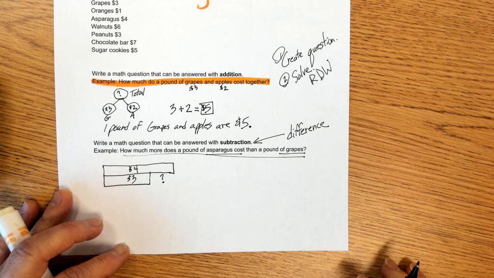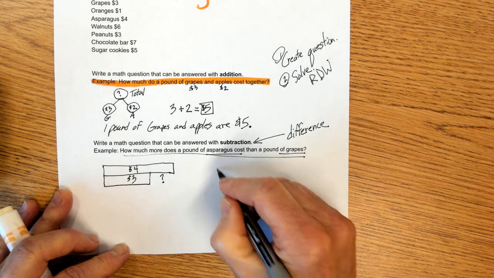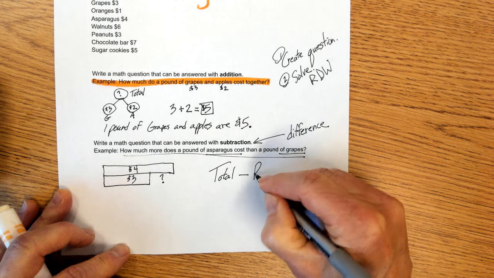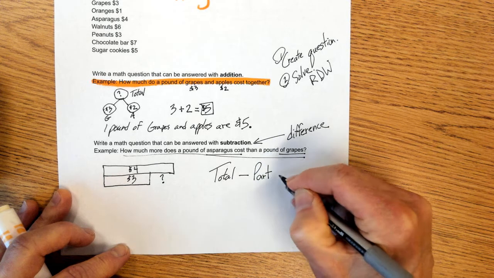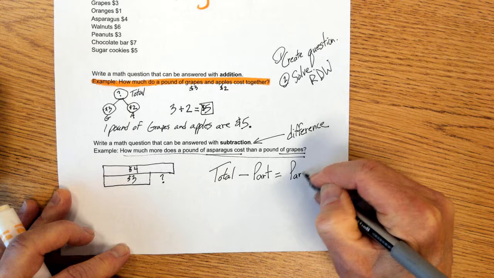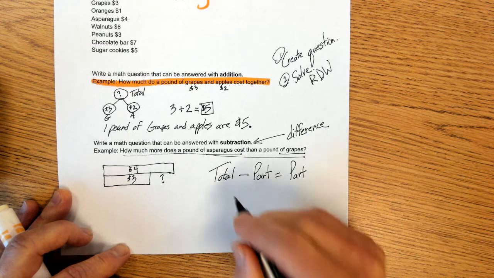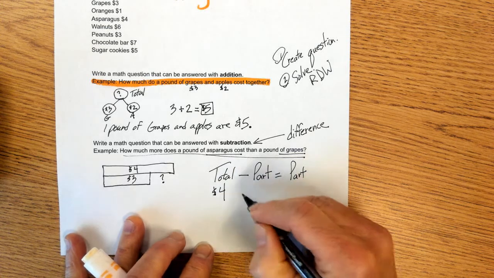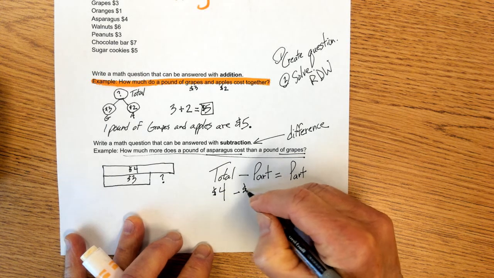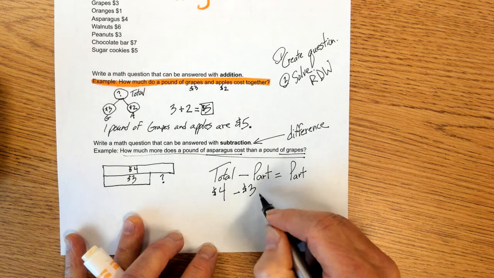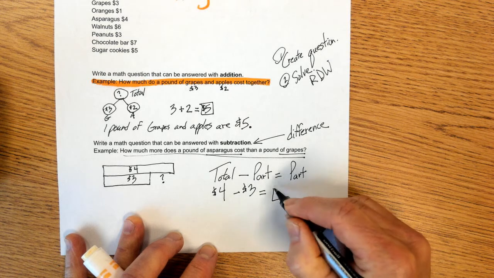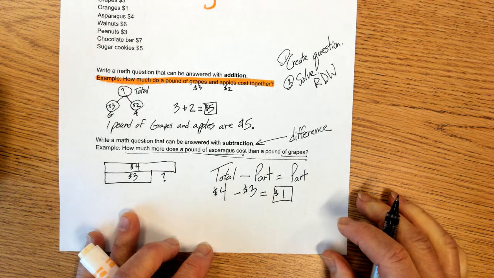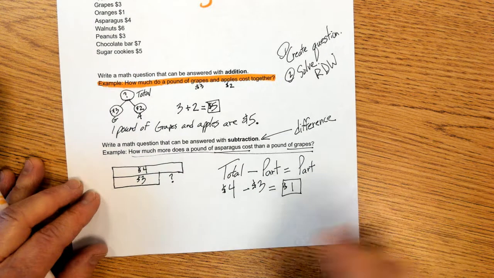That's the unknown. So if we take the total, right? You don't have to do this kind of thing, but I'm showing you because this is a review. Total minus one part equals the other part, right? The $4 in the asparagus minus the $3 of the grapes gives us the missing part, right? The missing part is $1. Back to the question, how much more?